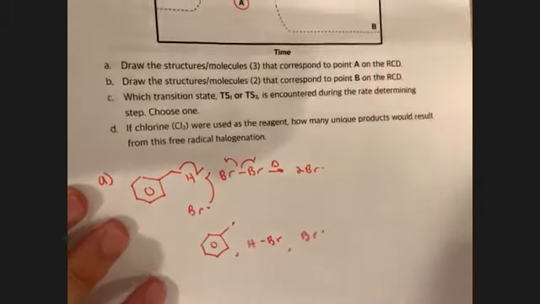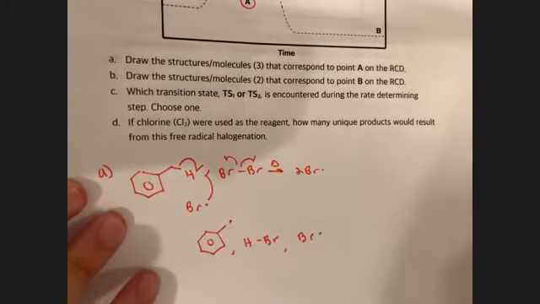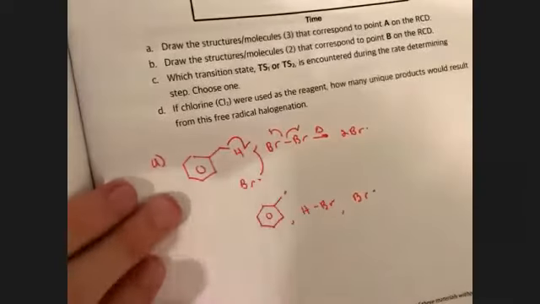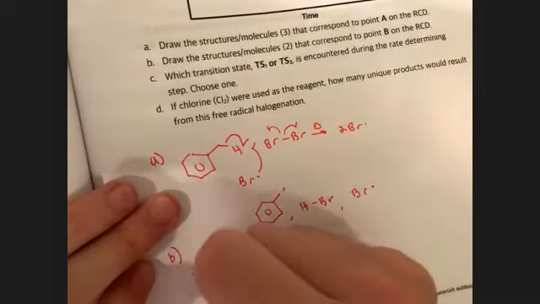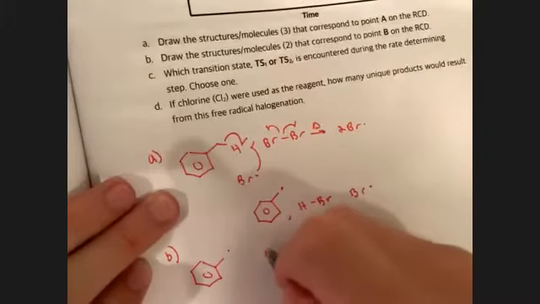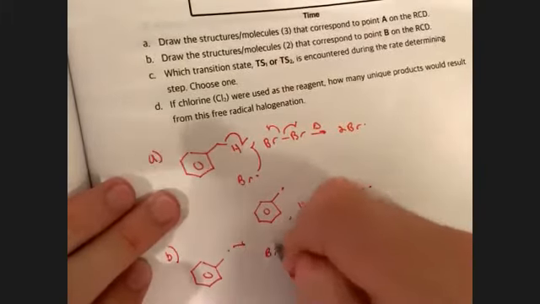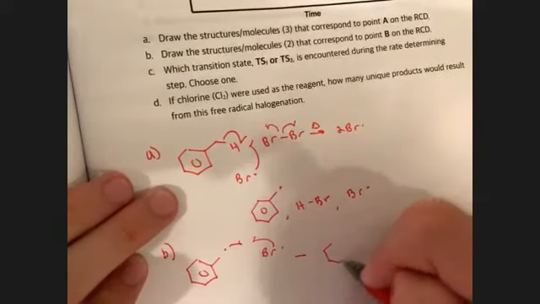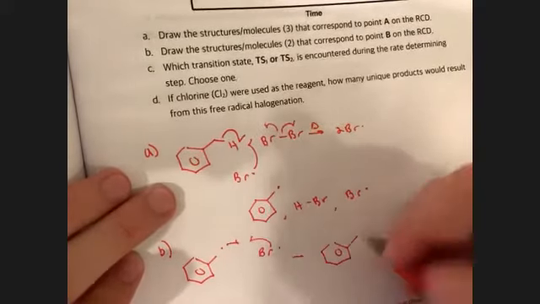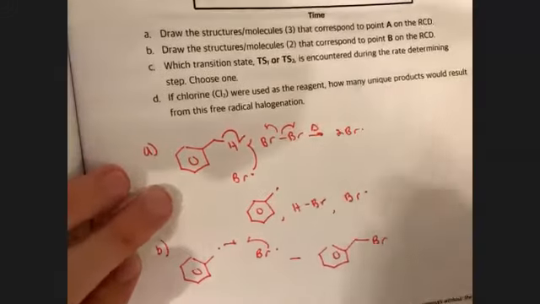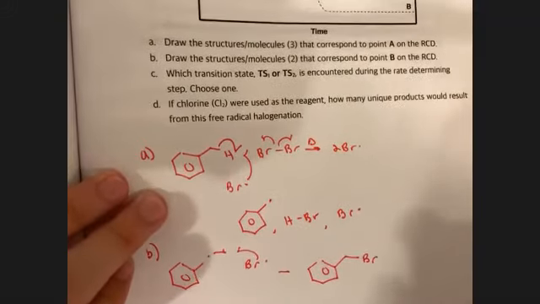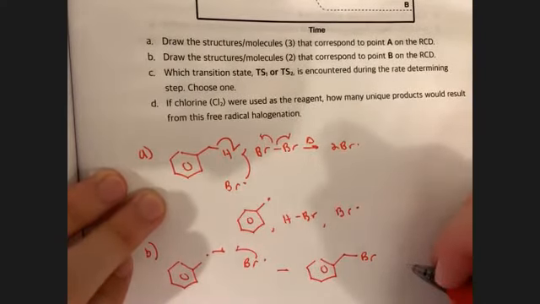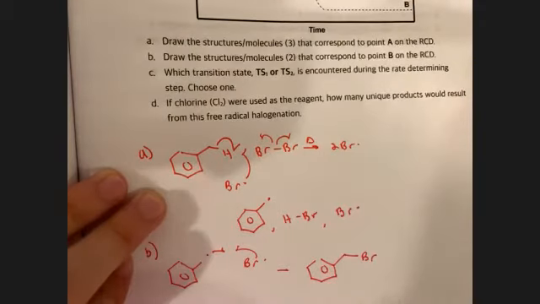For B, draw the structures that correspond to point B. That's literally the end of the propagation. So for part B, that would be this bromine radical coming together with that toluene radical, and we have that with a Br attached to it. And there's one more, and you could also argue, I don't really know, are there 2 structures?